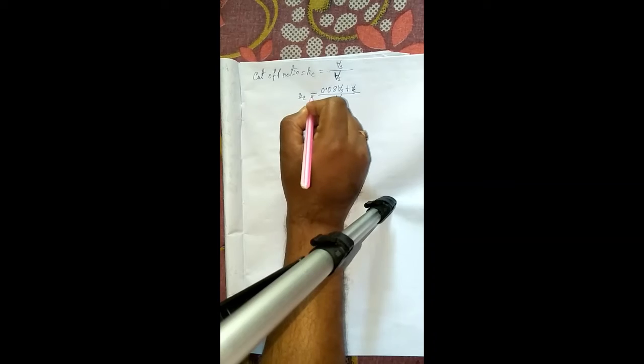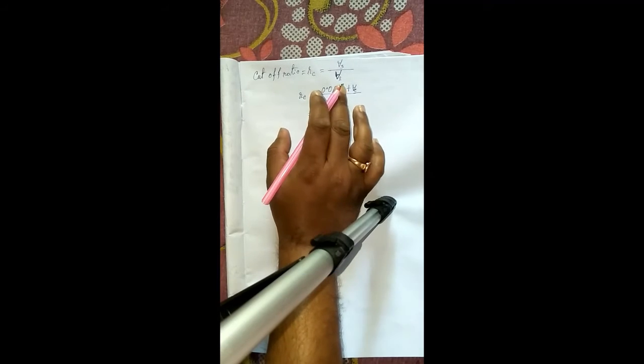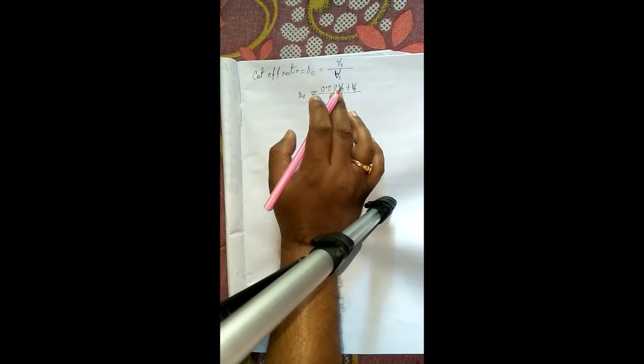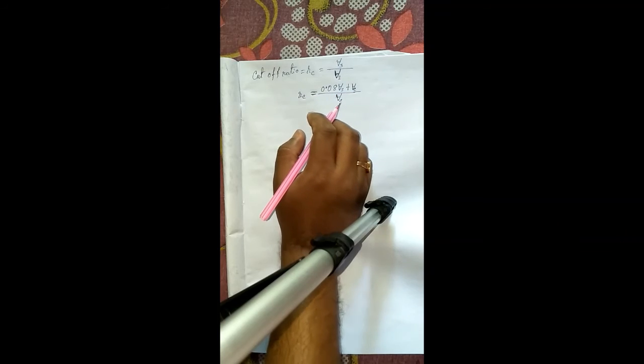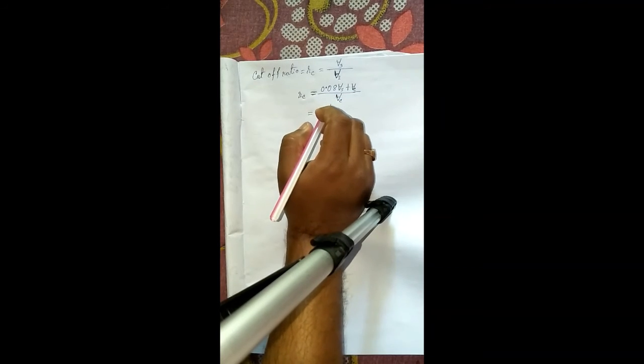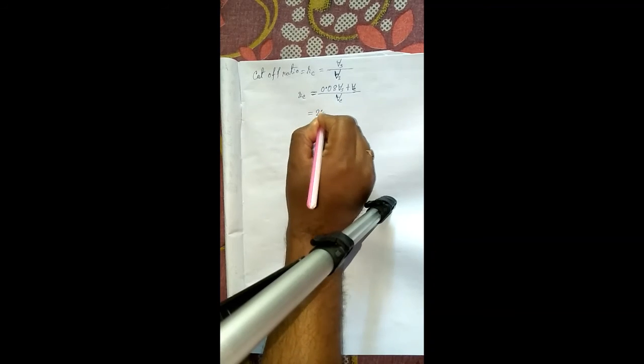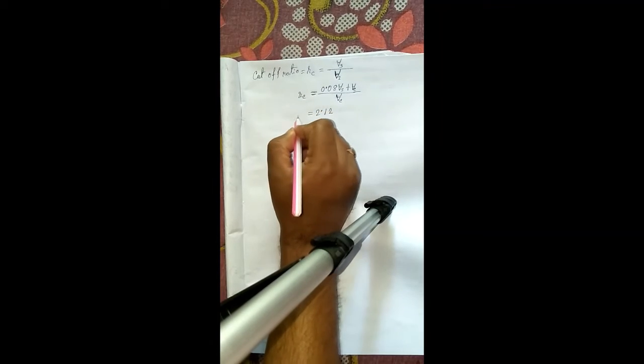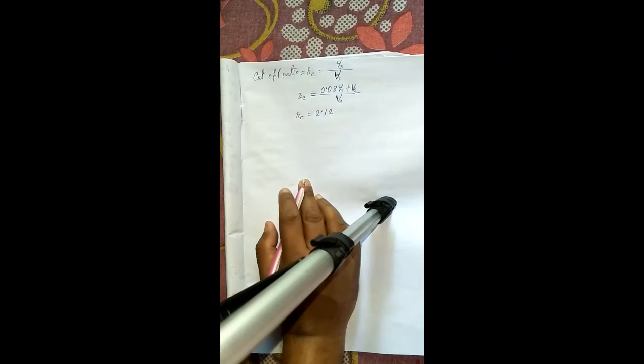By substituting all these values, the cutoff ratio value comes to 2.12. This is the value of the cutoff ratio.